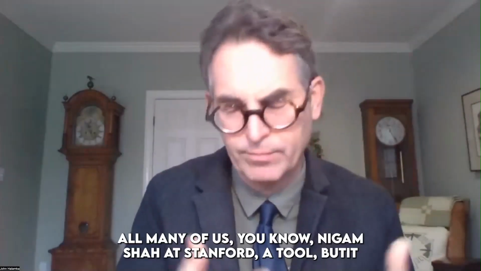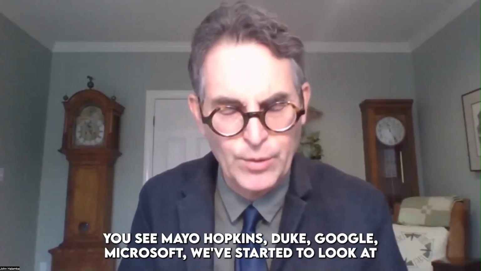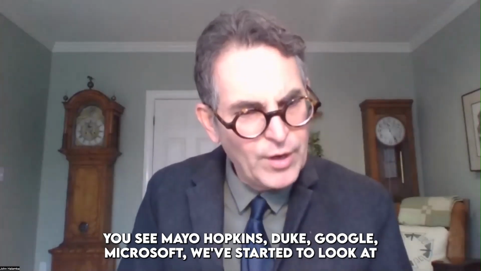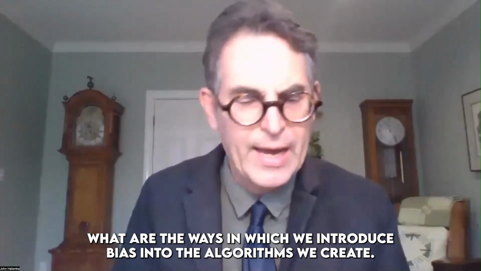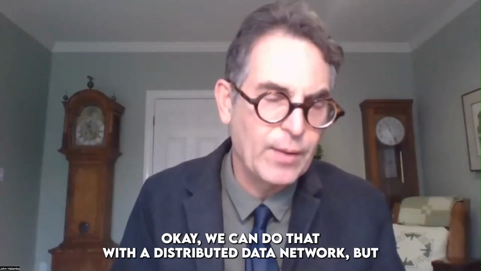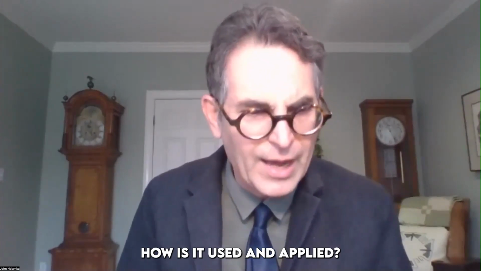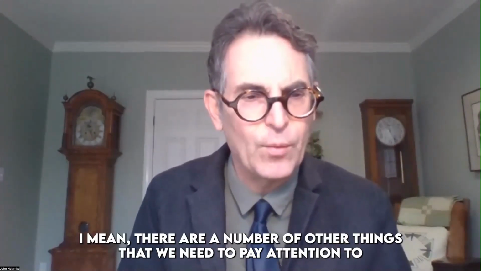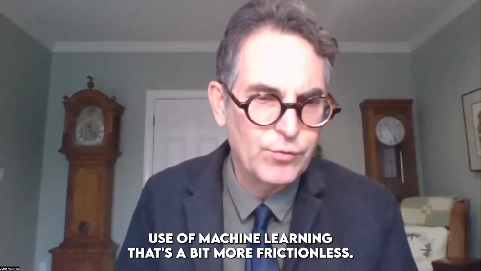As many of us, Nigam Shah at Stanford, Atul Butte at UC, Mayo, Hopkins, Duke, Google, Microsoft, have started to look at what are the ways in which we introduce bias into the algorithms we create. So, getting around data bias, okay, we can do that with a distributed data network, but model bias, how do we create the model? What were its inputs? What is its outputs? How are we deploying it? How is it used and applied? I mean, there are a number of other things that we need to pay attention to if we want fair and equitable and transparent use of machine learning that's a bit more frictionless.